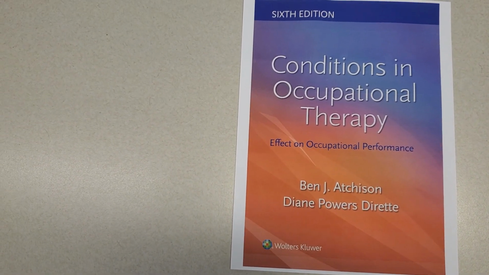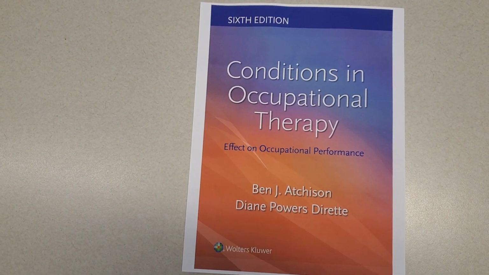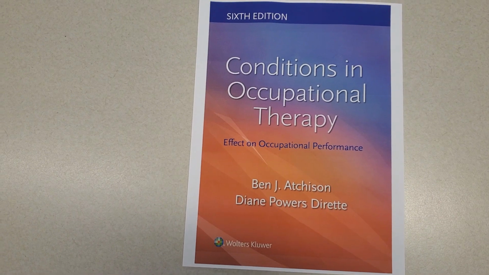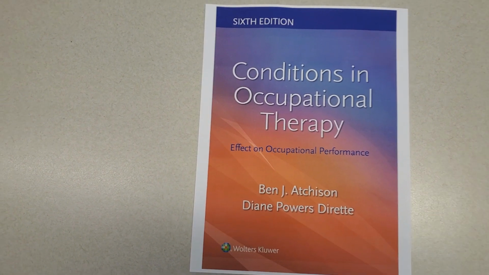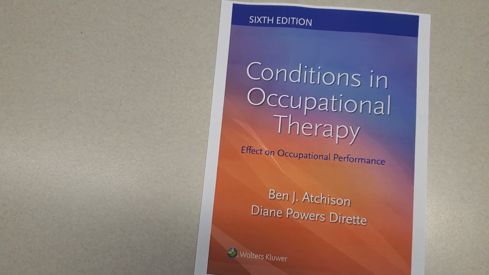Unit 4 is general medical conditions. Here they're thinking about cancer, obesity, diabetes, general conditioning, and infectious disease covered here. So as you see, the book covers a lot of different conditions.